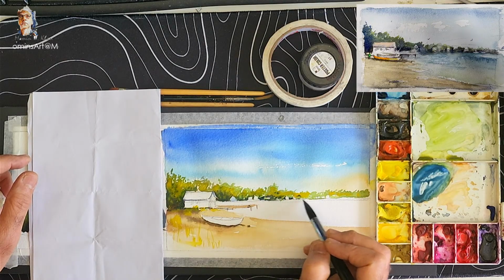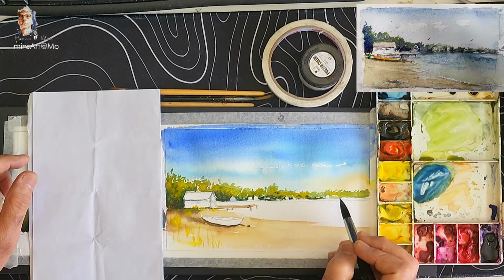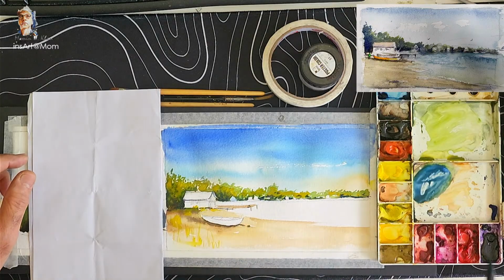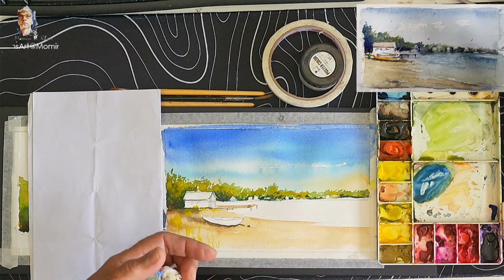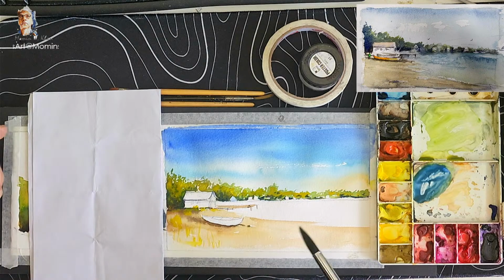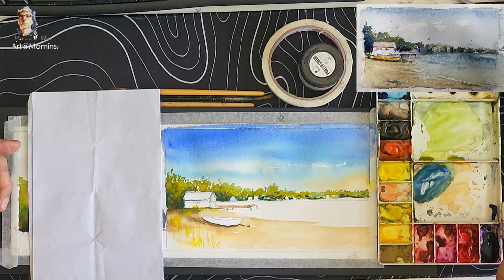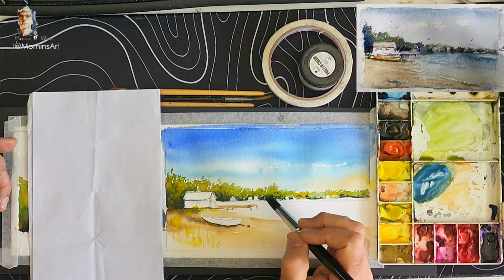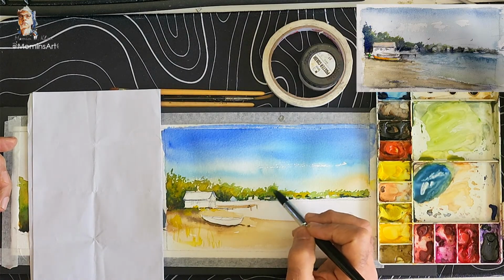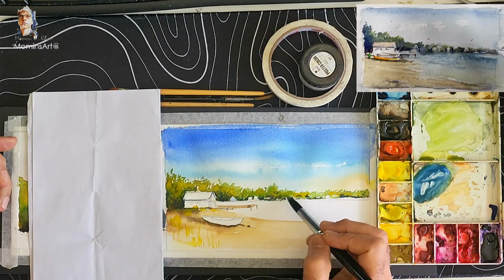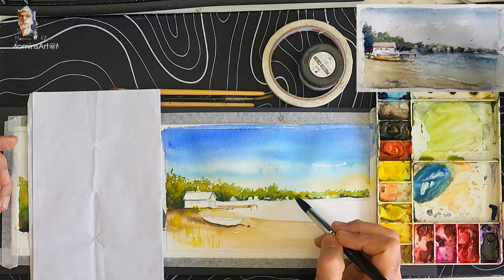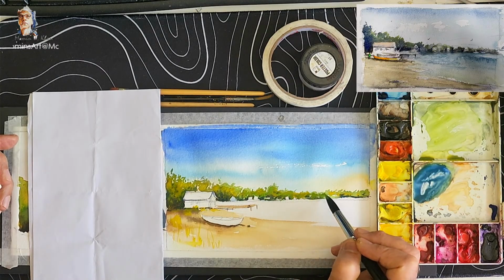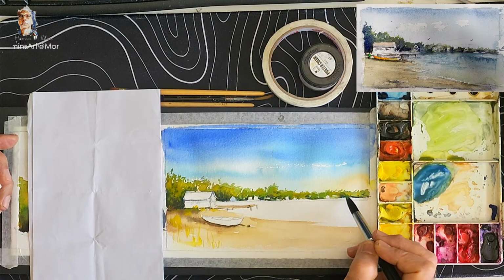Let's put some green color, I mean dark color here. I mix it up with my French ultramarine and the Viridian green. Let's get some Viridian green straight, and I will start putting some Viridian green right on the paper, not mixing up with any other color, so I can create more depth, more drama to these background trees and all that, right?